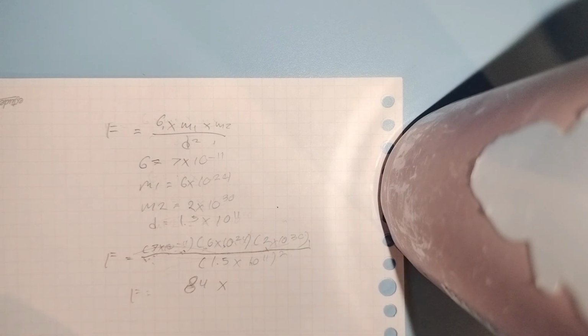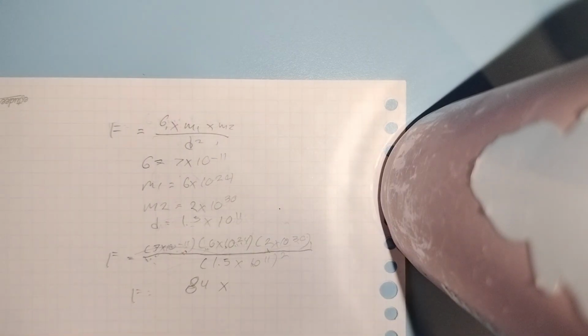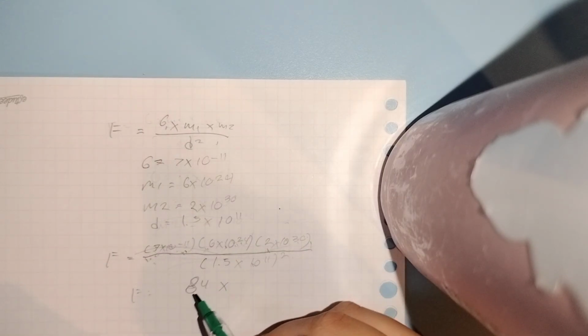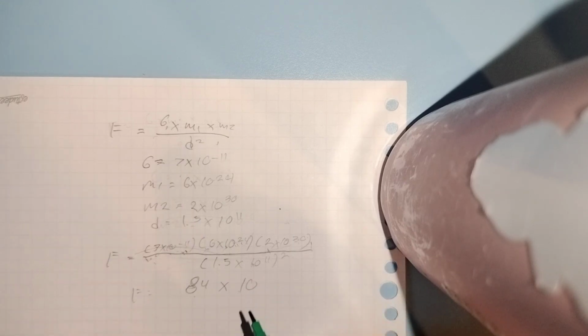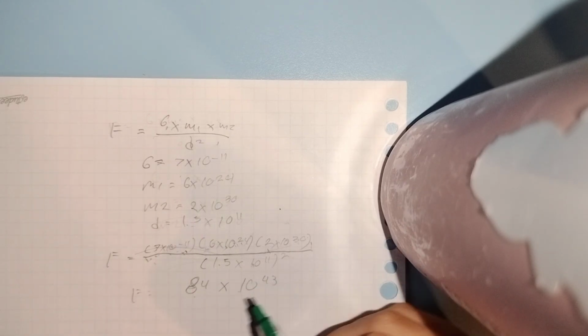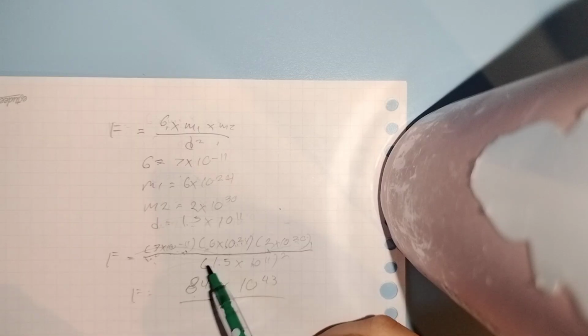So let's just add up these exponents. 24 plus 30 is 54, and 54 minus 11 is 43, which makes it 84 times 10 to the power of 43.